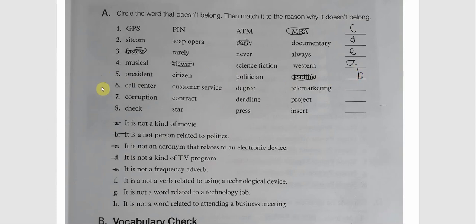Let's go to number six. Call center, customer service, degree, and telemarketing. All right, so call centers, customer service, and telemarketing are all the same. So it's degree. Now let's find out the reason why. Business meeting, technology job, or technology device? Let's say technology job. Let's go G.